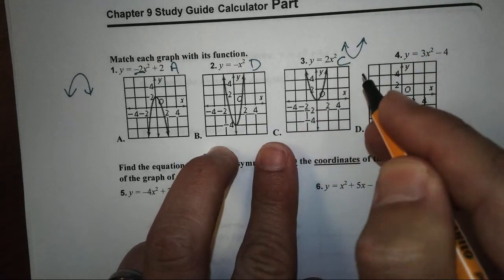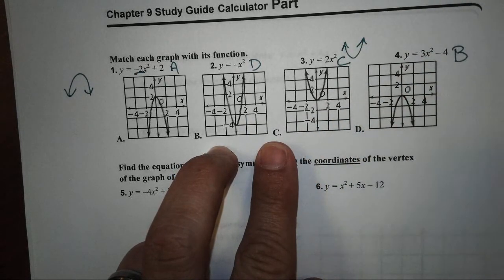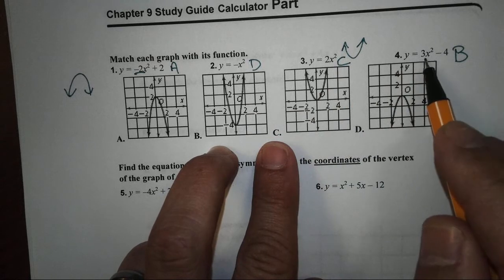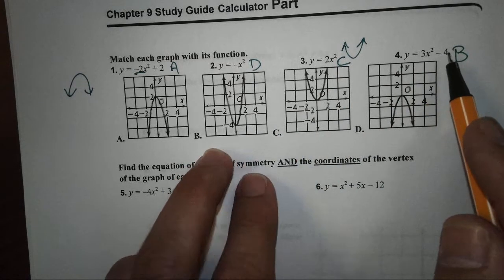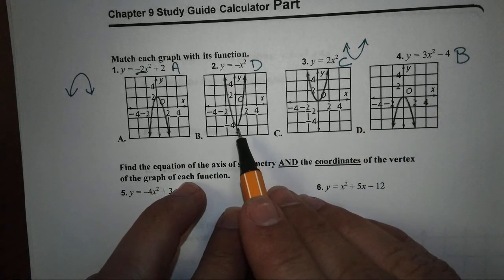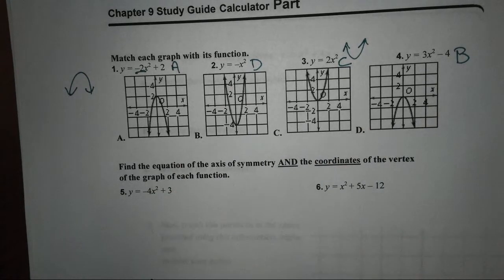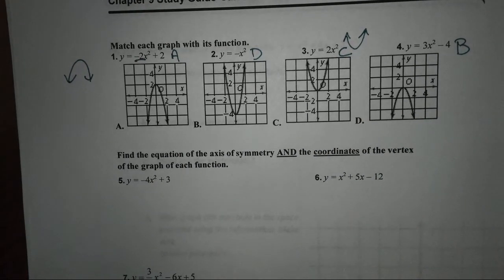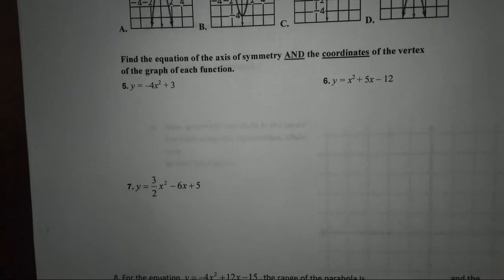So it goes A, D, C, and finally B for number 4, but we can check it to make sure. Positive smiley face, y-intercept of negative 4, and that's exactly what we have here. So the first 4 were fairly easy because all you're doing is matching them. You didn't actually have to do all the graphing parts.